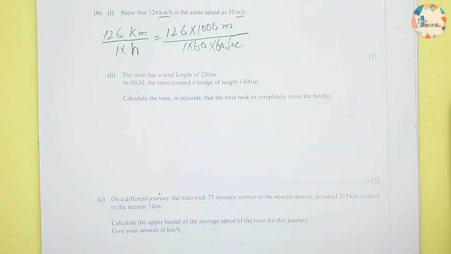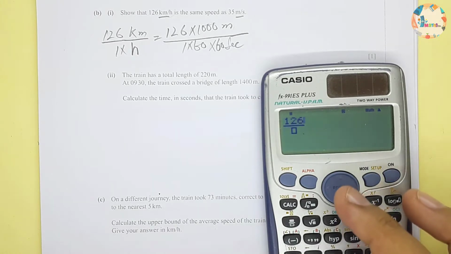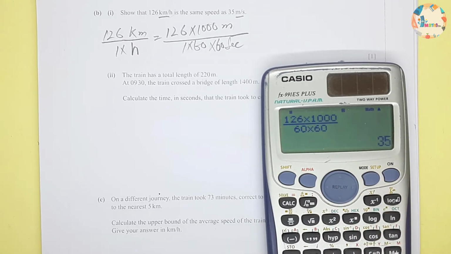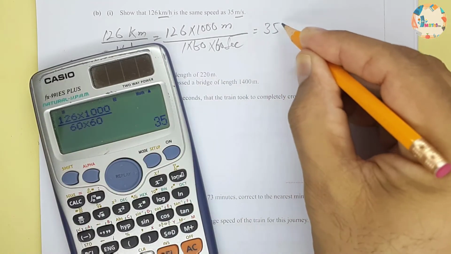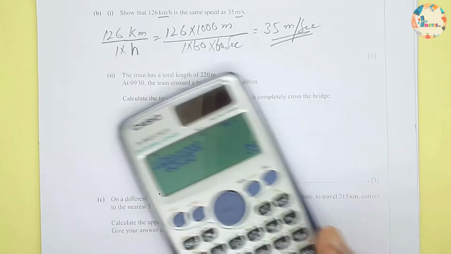Now we'll be just simplifying. This will be 126 multiplied by 1000 and divided by 60 into 60, and this will give us 35. So this is equal to 35 meters per second. This is what we have done.